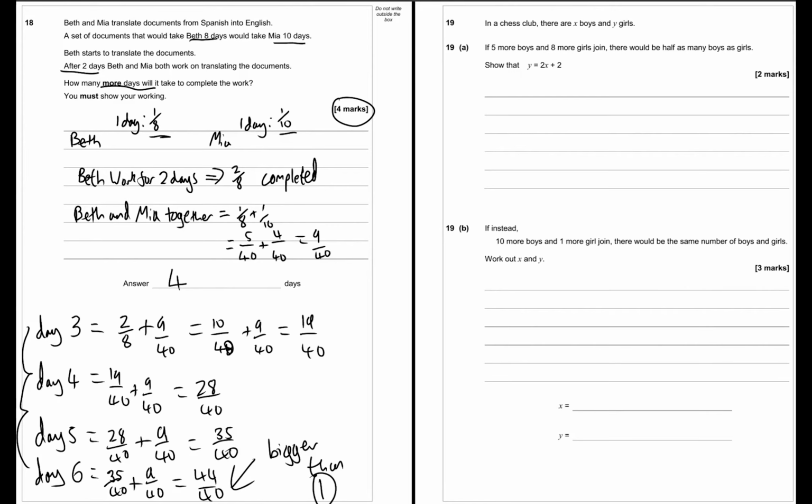Okay, question 19. In a chess club there are X boys and Y girls. If 5 more boys and 8 more girls join, there will be half as many boys as girls. Okay, so boys are X, girls are Y. So we're going to get 5 more boys. So that means the boys is going to be X plus 5. And 8 more girls. So that's going to be Y plus 8. Okay, so it says there'll be half as many boys as girls.